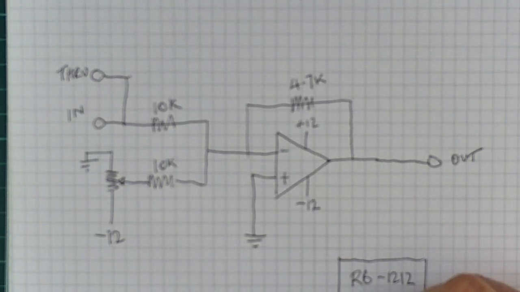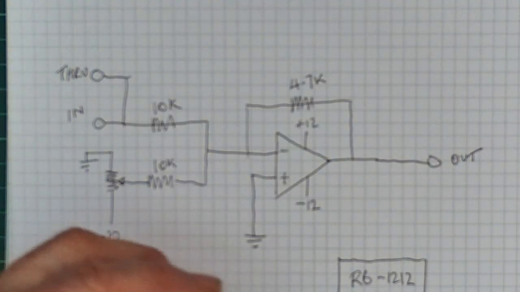And with this, what we do is we put in our plus 12 and the ground from our input, and then the chip magically provides us minus 12, the ground, which we will use for the ground on the circuit, and a plus 12. It's a great little chip. Here it is here.